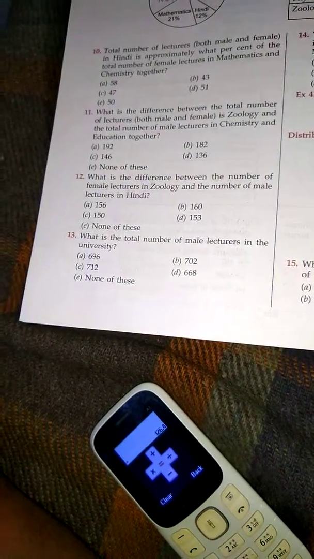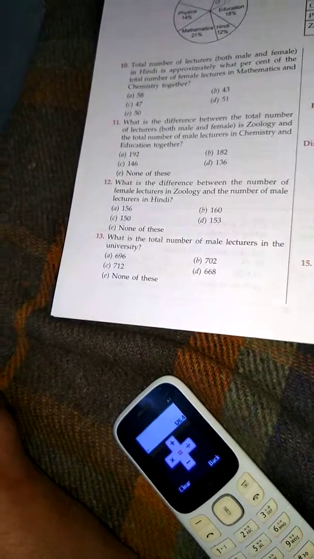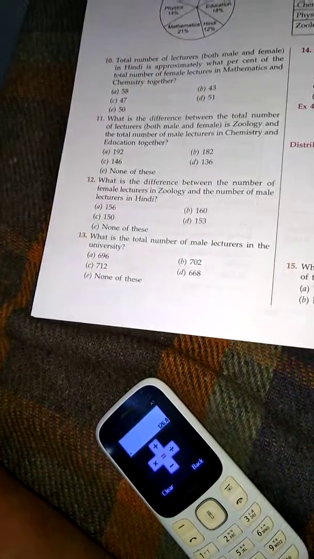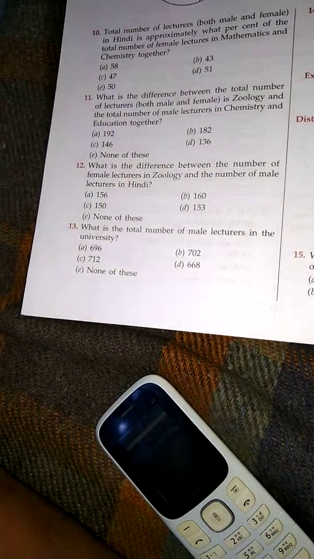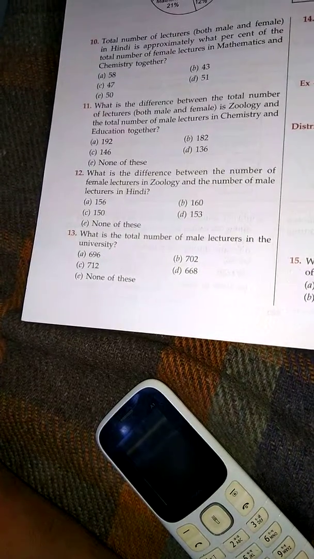Moving to the next question: what is the difference between the number of female lecturers in zoology and the number of male lecturers in Hindi?